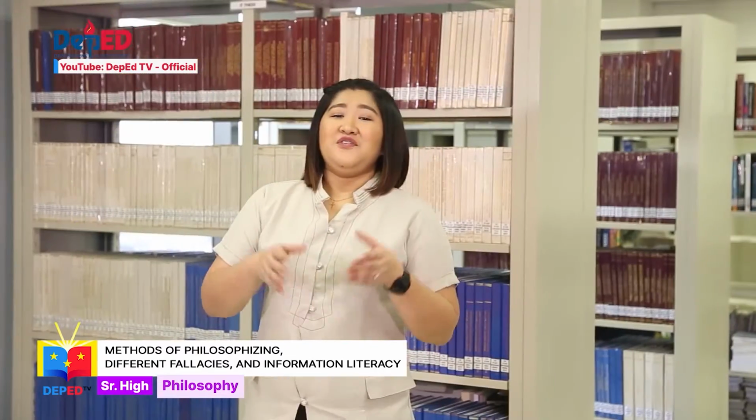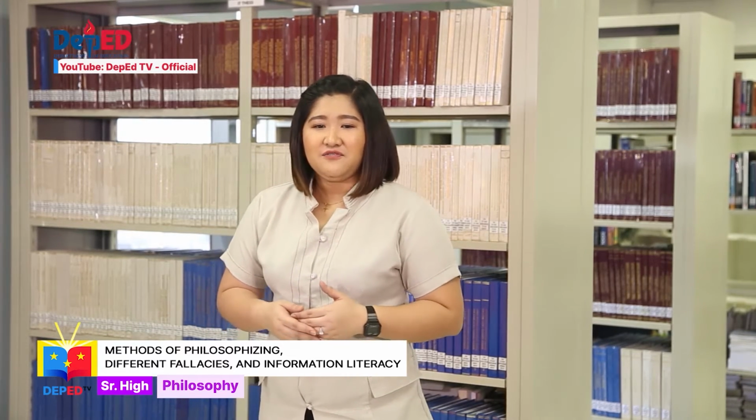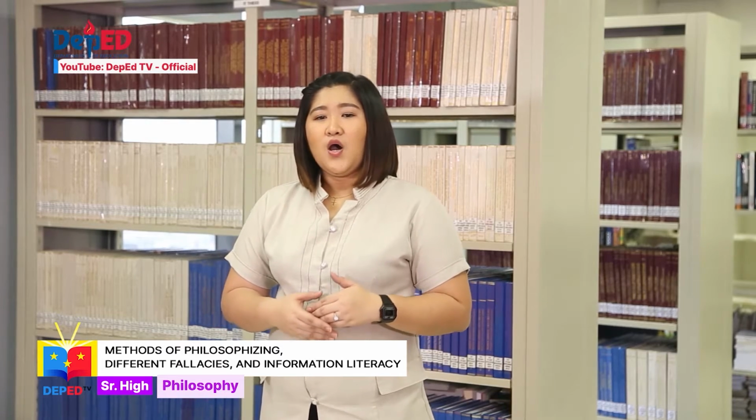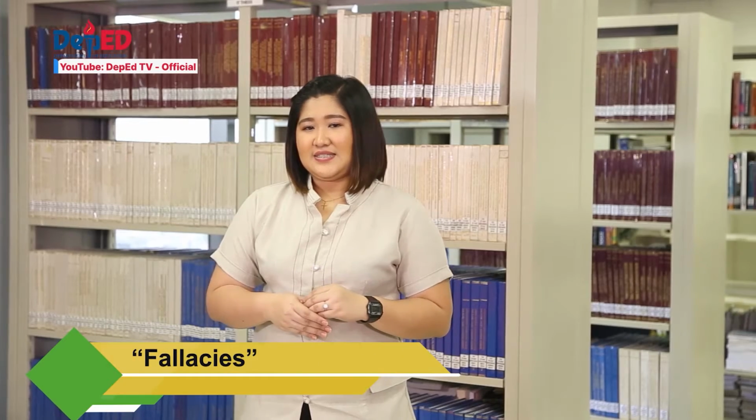Philosophizing involves the gift of speech and the gift of intelligence that enable us to reason out and detect the falsity or truthfulness of a statement. When one reasons out, one expresses his opinion, and when others disagree, then the argument begins. However, there are arguments that are erroneous or based on faulty reasoning called fallacies.